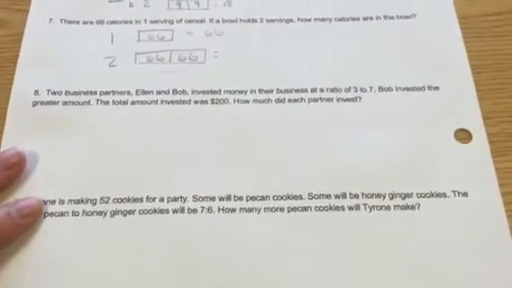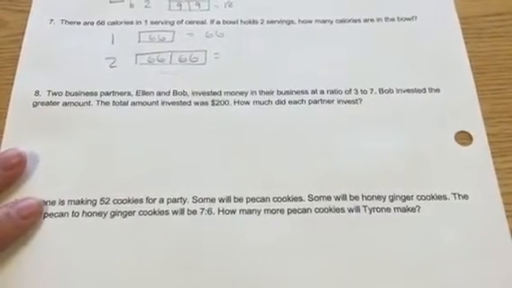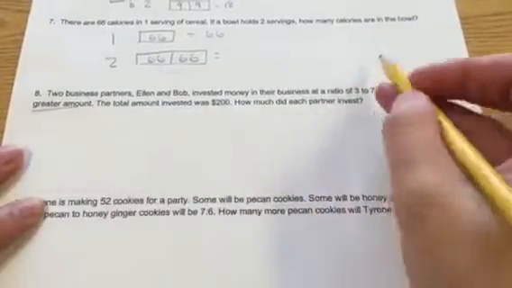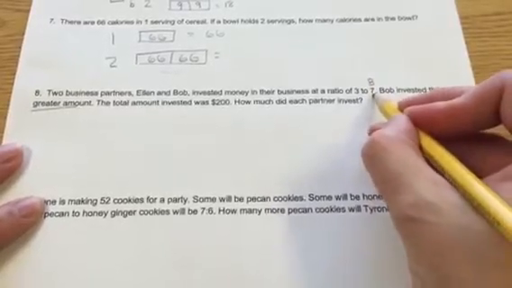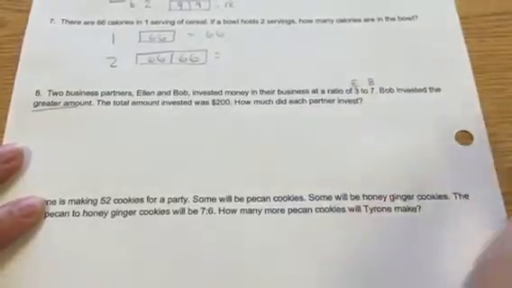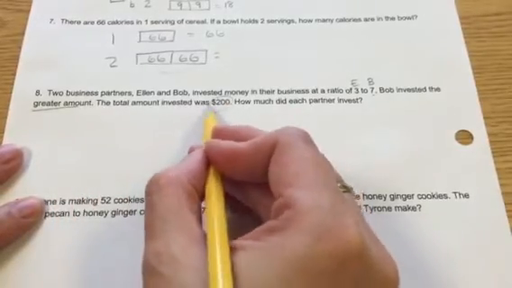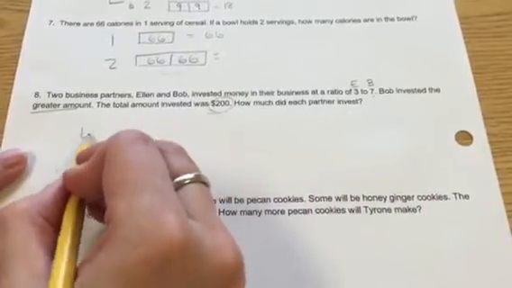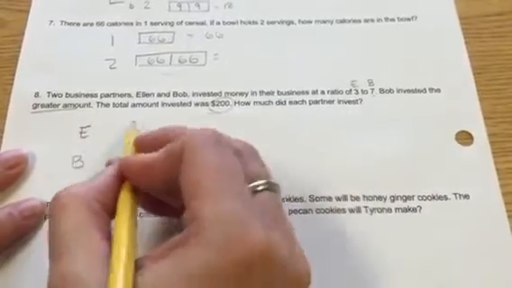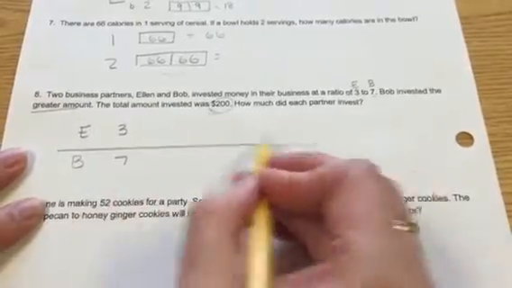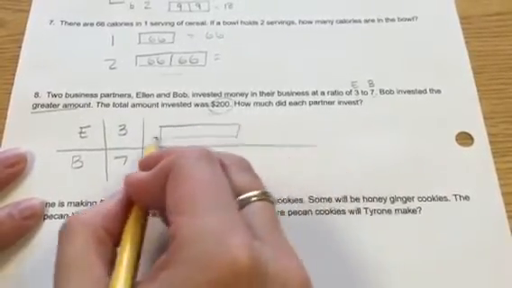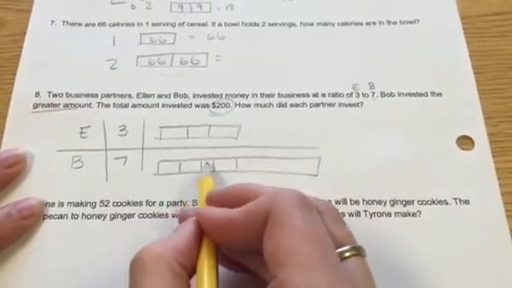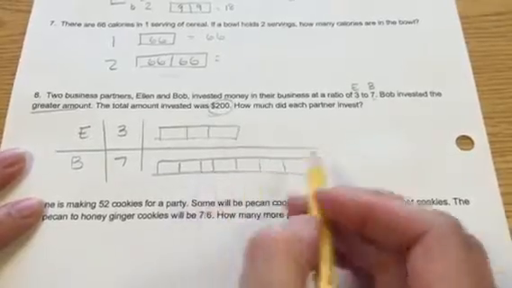Number 8 says 2 business partners, Ellen and Bob, invested money in their business at a ratio of 3 to 7. Bob invested the greater amount. So this is Bob because he's the greater number. This would be Ellen. The total amount invested was $200. How much did each partner invest? So I'm going to set up my labels, Ellen to Bob, 3 to 7. I'm going to make 3 boxes for Ellen, 7 for Bob. 1, 2, 3, 4, 5, 6, 7.